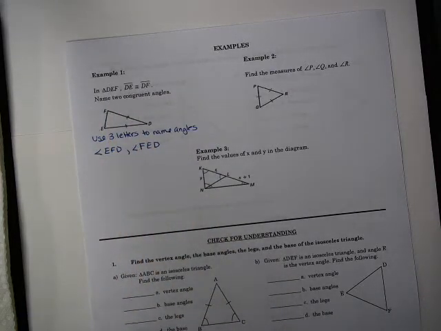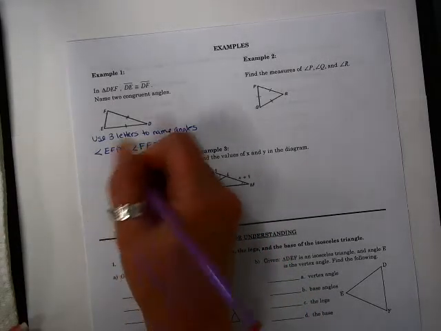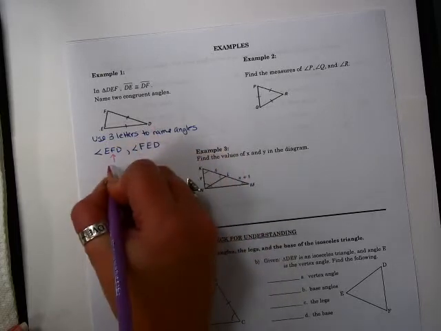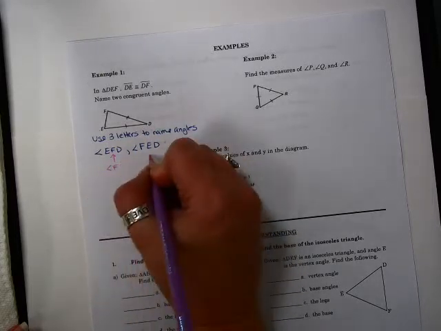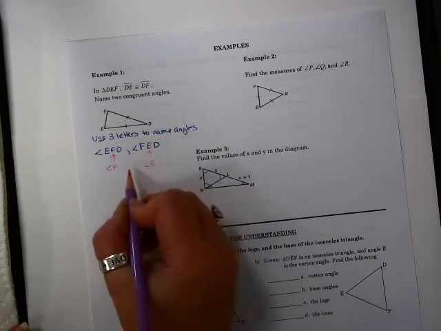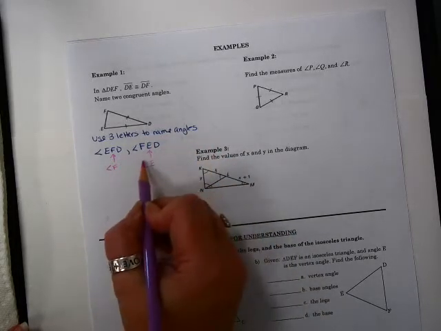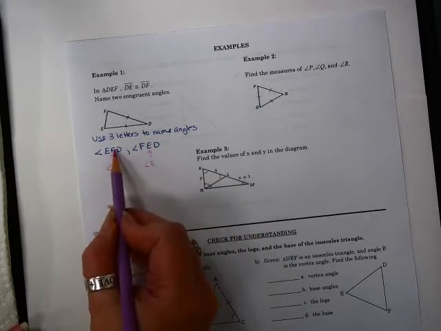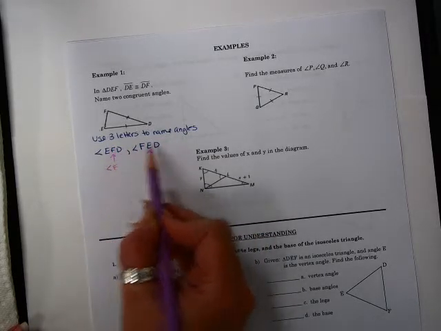Now, sometimes when you're checking your homework and we put up the answer keys, you'll see just angle F or angle E. That's because it's easier for a publisher to put one letter, so it's easier for us to grade. We just look to see what the vertex is, what's in the middle.